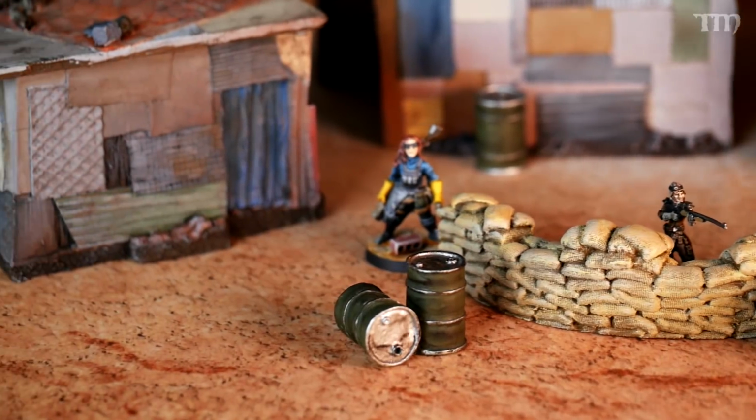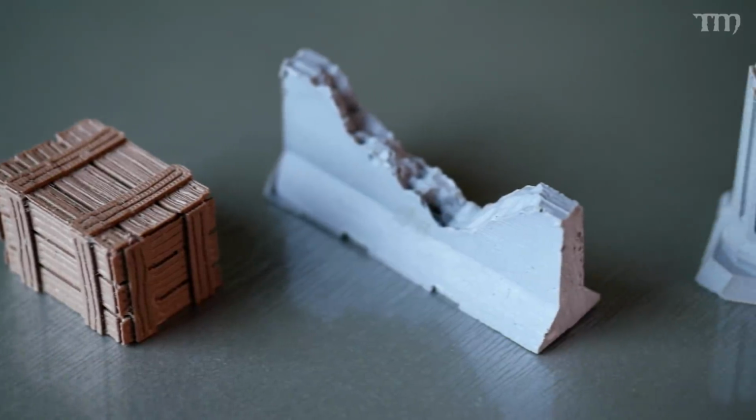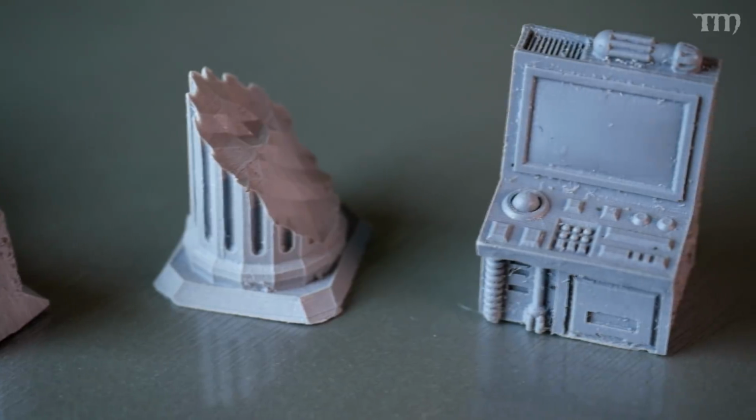And finding those pieces is not as difficult as it used to be. Number one, there's tons of companies now that are producing that kind of stuff. Some of them are producing it in resin, some of them are producing it in plastic. These little pieces I picked up at Adepticon are from the Miniature Market website, and they do lots of different stuff like this, where it's columns, little, what is this? This is like a crate, computer screens, jersey barriers, that kind of stuff.